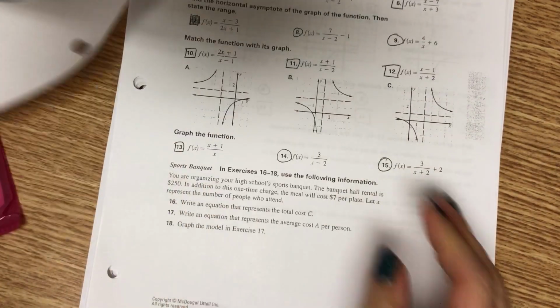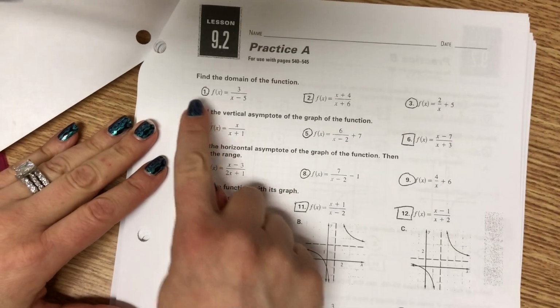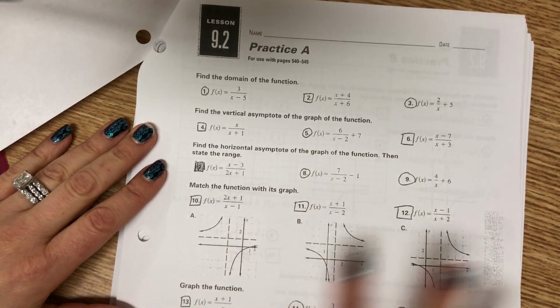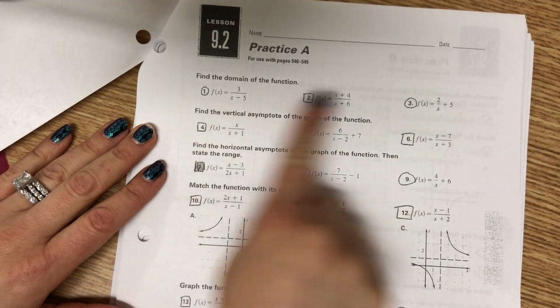So for your homework, on the next 2 pages, only do the circled problems. Don't worry about the boxed ones. It's just the ones with the circle.